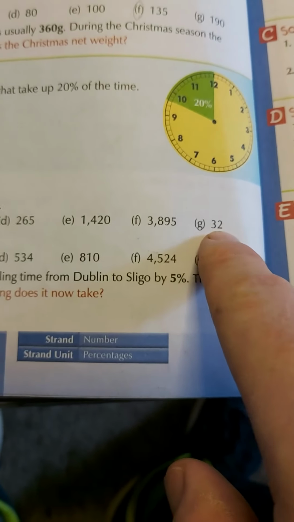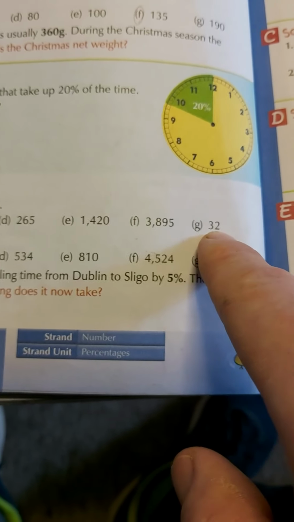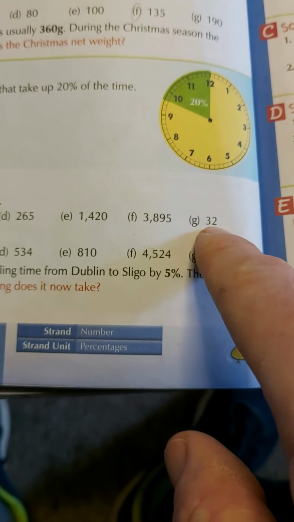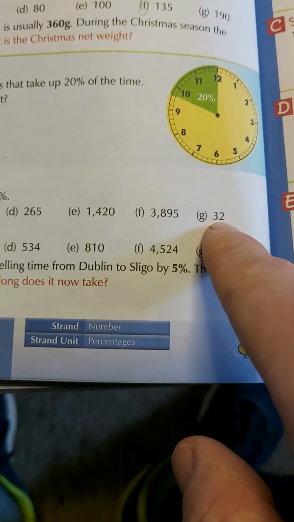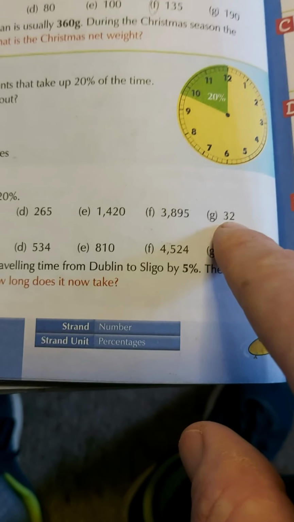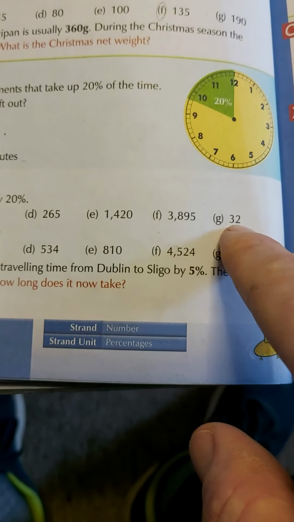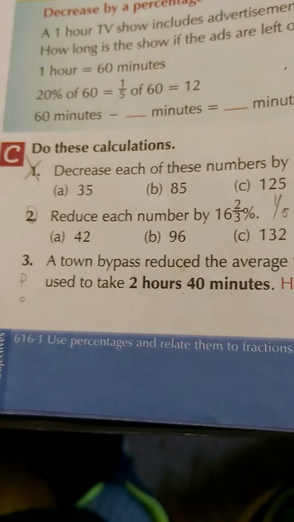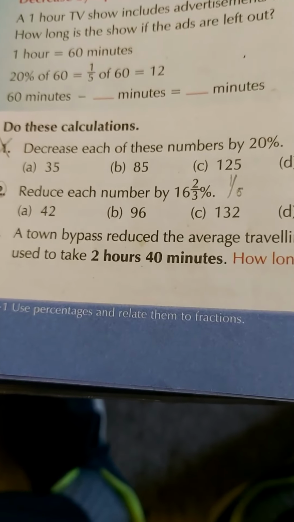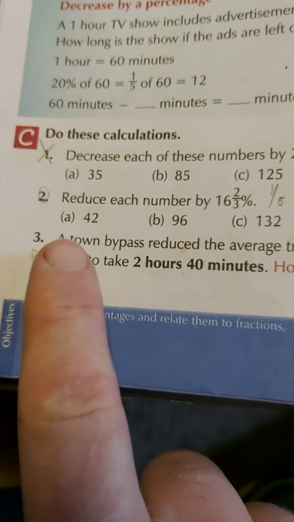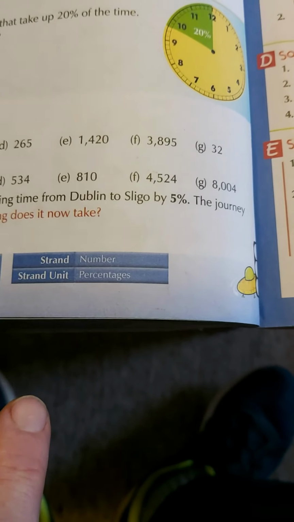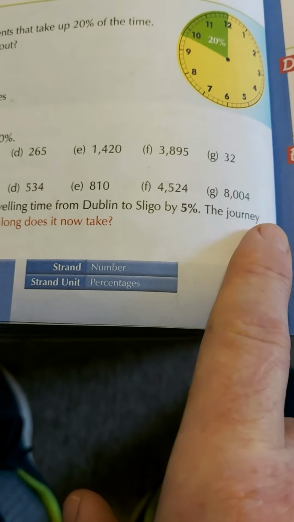Here it'll get a bit complicated. 32.00, so you'll be 5 into 32. 5 into 30 goes 6, and then it'll be 5.4. You'll be taking away 5.4 from 32. Reduce each number by 16 and 2/3. So that's a sixth. So divide by 6 and take it away from your original number. And over there you'll have a decimal, or it might have a remainder.